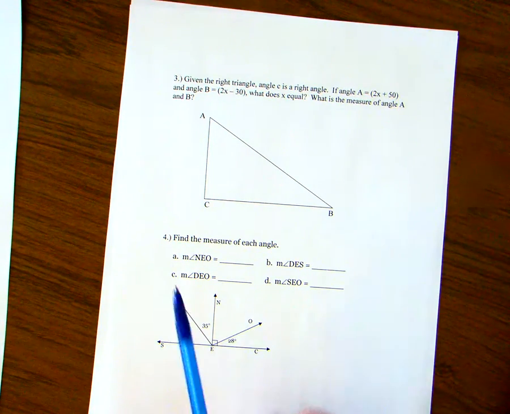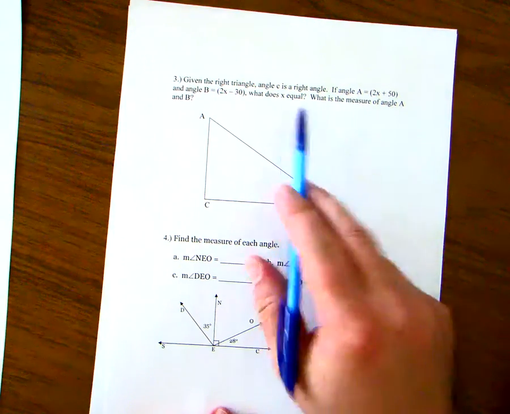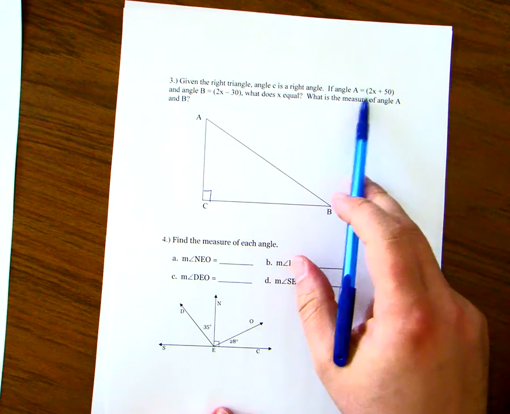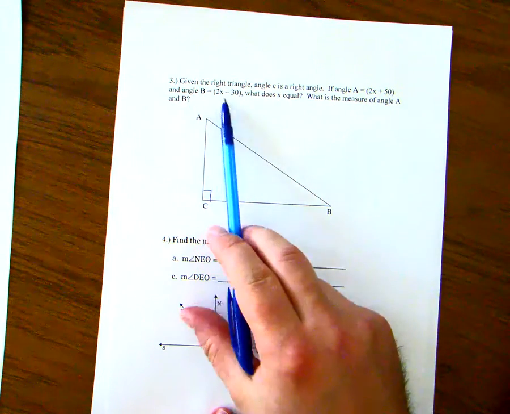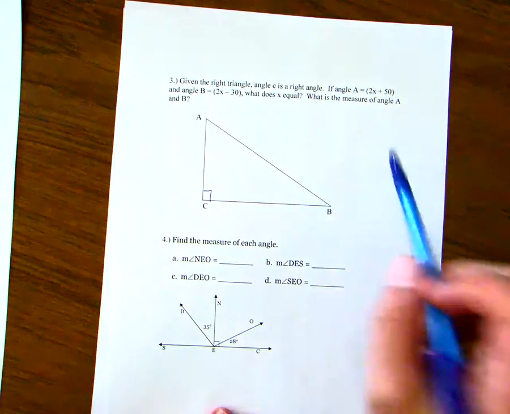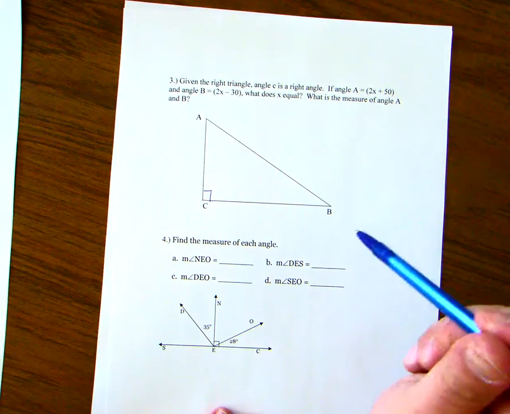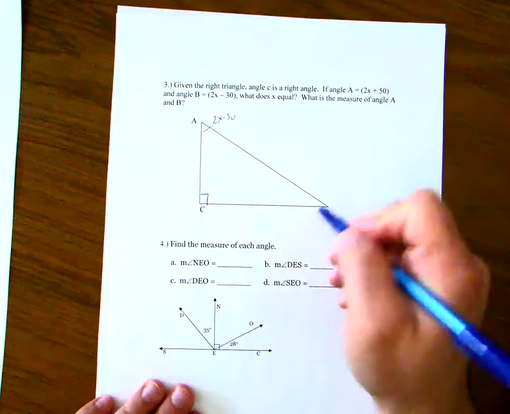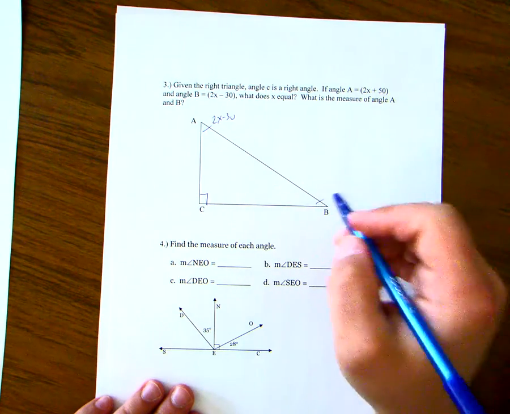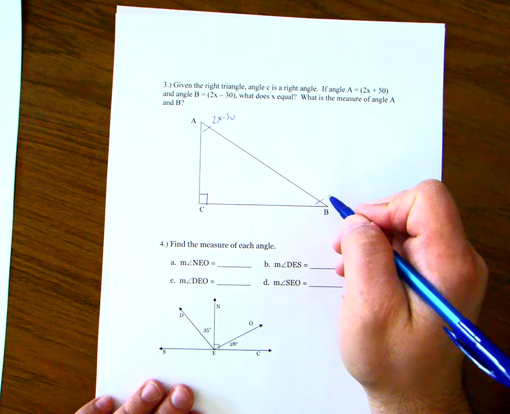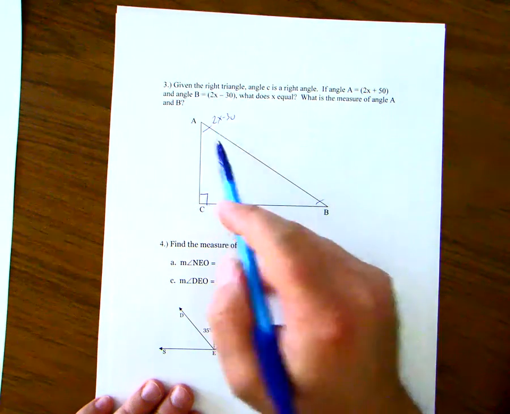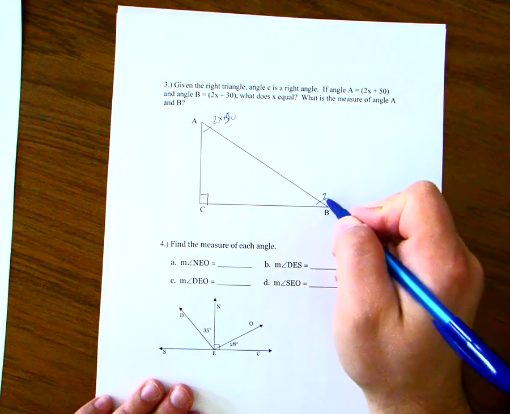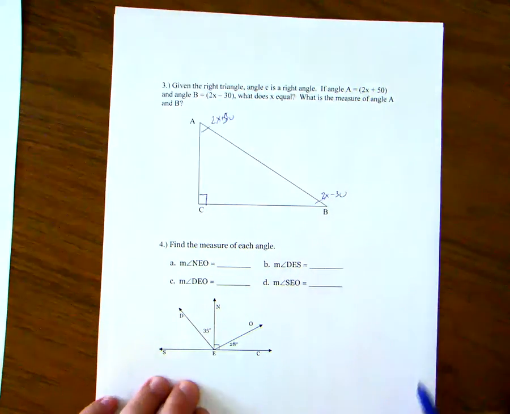Question 3. Given the right triangle, where C is the right angle, I want you to know that it's 90 degrees. If angle A is 2x plus 50 and B is 2x minus 30, what does x equal? What is the measure of angle A and B? Well, we know that this is 2x minus 30. No, this is 2x plus 50. And this is 2x minus 30, okay?